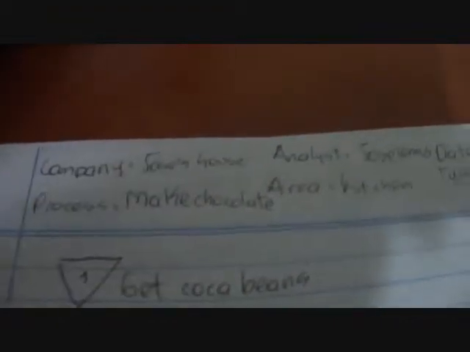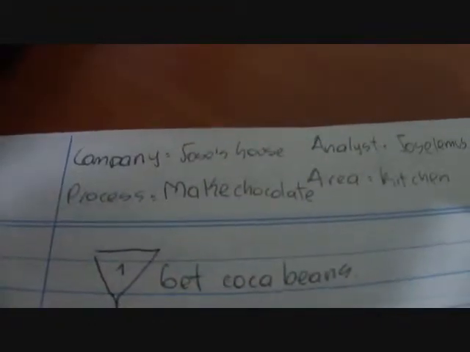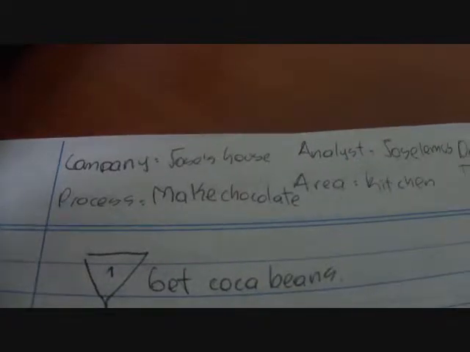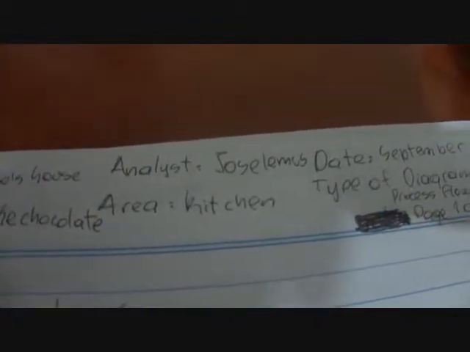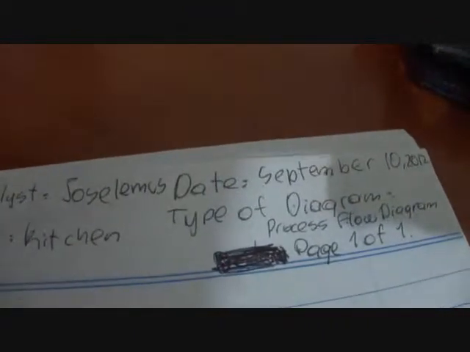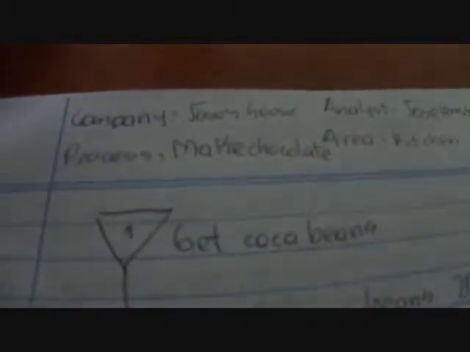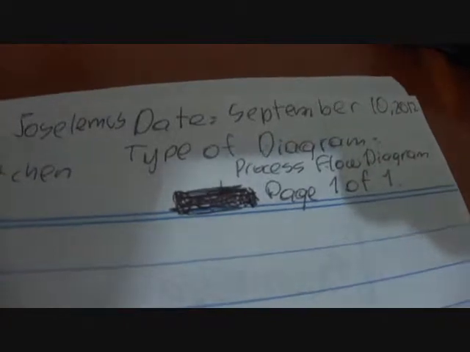This is an example of a process flow diagram. With this example, I am going to explain how to make a process flow diagram for making chocolate. First, we have the header. In company name, we have to put the name of the company that will make the chocolate. The analyst, in this case, is Jose Lemus. Date: September 10 of 2012. Process: make chocolate. Area: kitchen. Type of diagram: process flow diagram. Page 1 of 1.